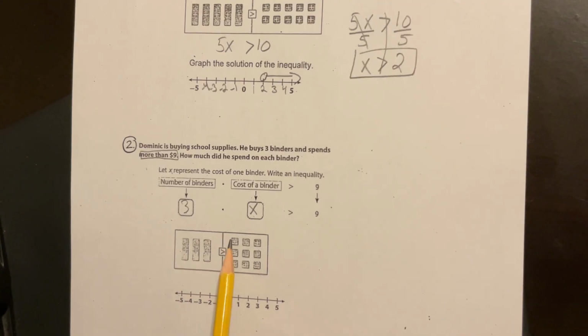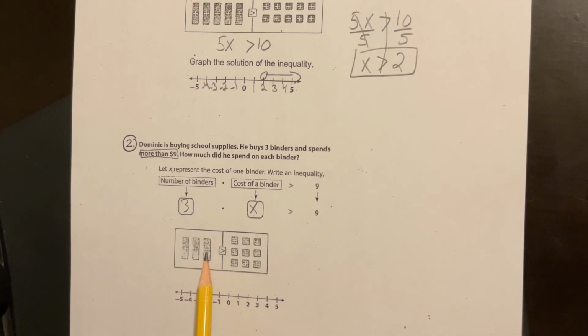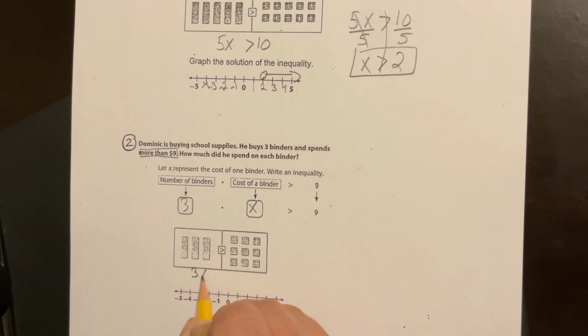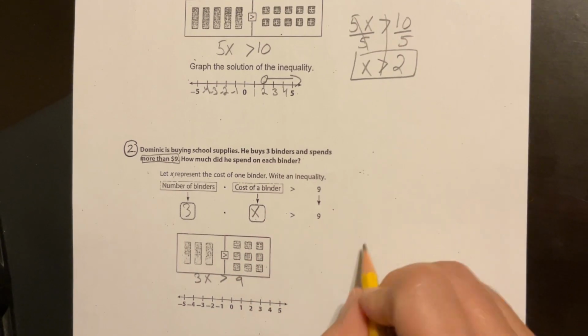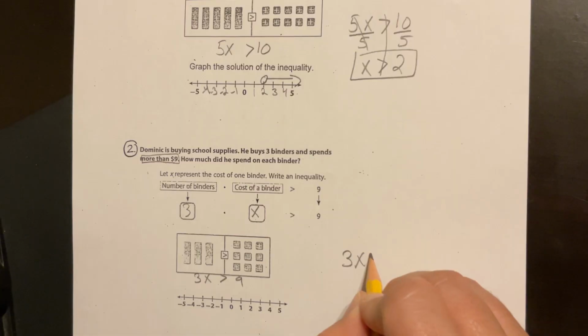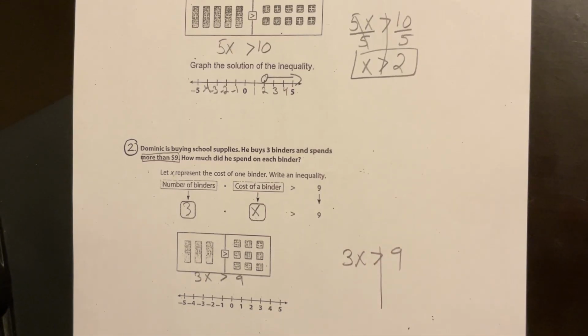Here's what it looks like in models. The rectangles are my X's and they're positives. 1, 2, 3. 3 X's. My greater than symbol, 1, 2, 3, 4, 5, 6, 7, 8, 9. Our job is to solve 3x is greater than 9.